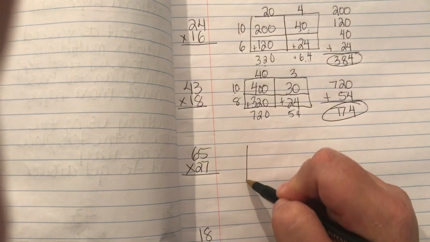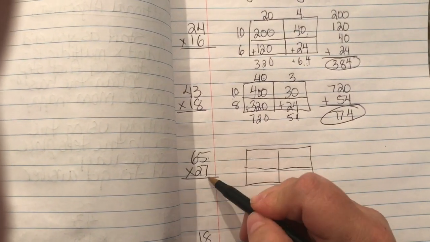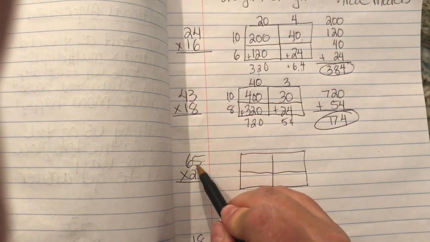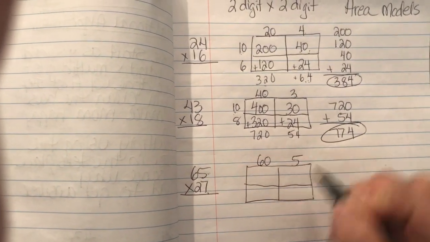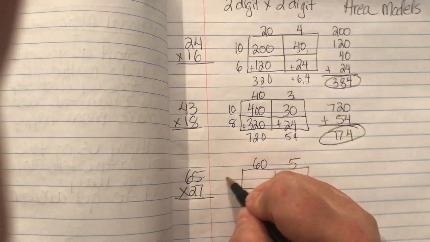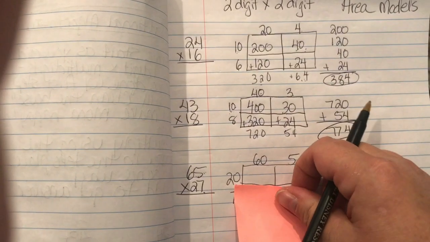I'm going to draw my area model, which is going to again have 2 boxes on the top and the bottom because I have 2-digit numbers. Break down 65 into expanded form. 60 plus 5. Break down 27. 20 and 7. You can cover up the bottom if you would like.